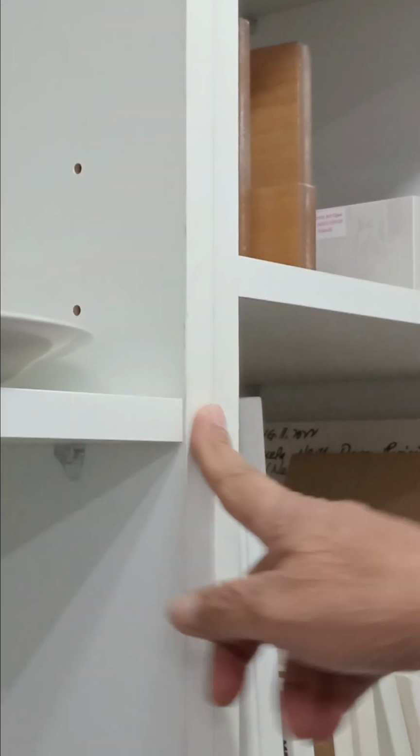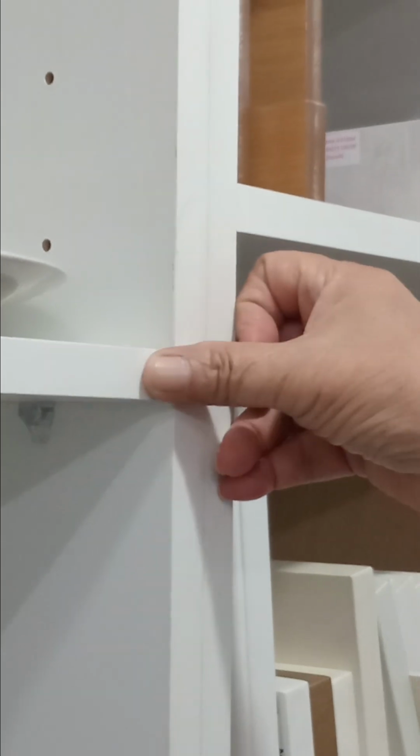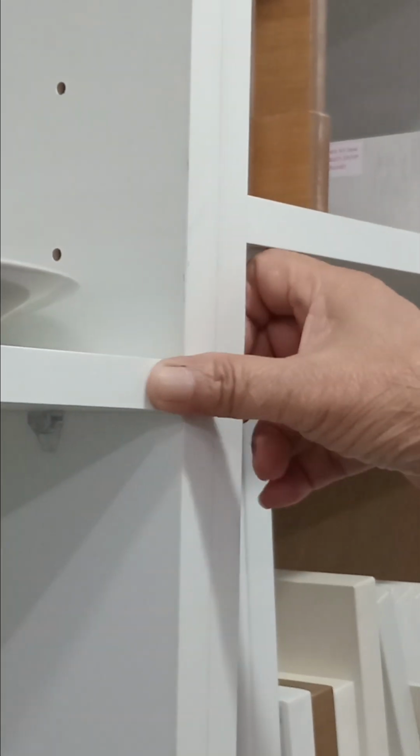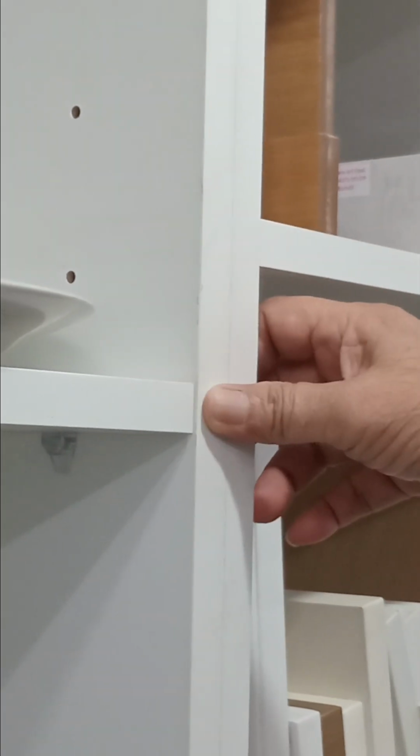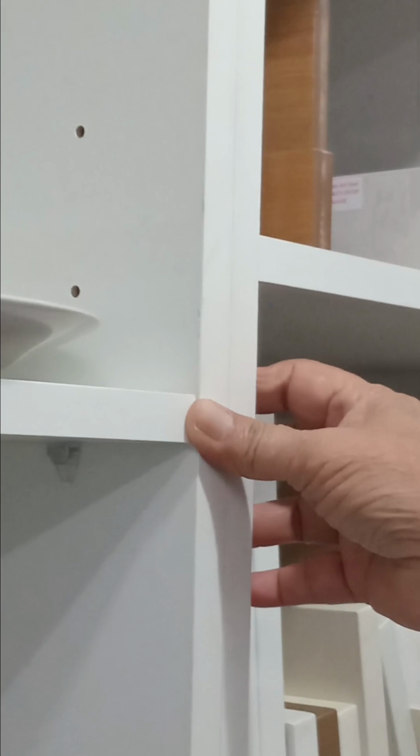You can see here, this is produced by machine because there's a little difference in the flushness, or shall we call it the level, of this one and this one. There's a slight difference. So this is produced by machine, it's not produced by man.